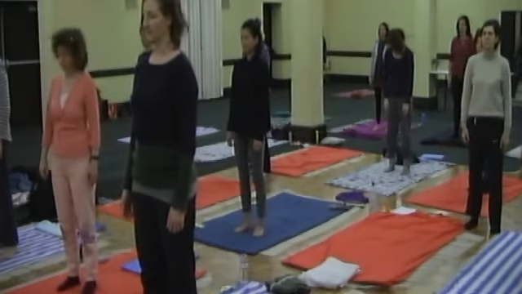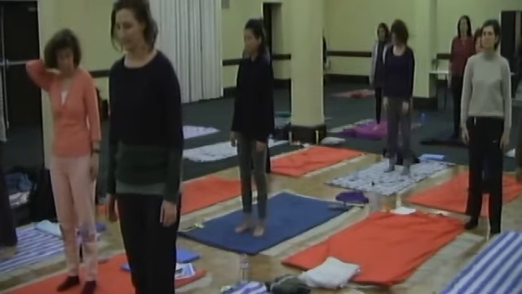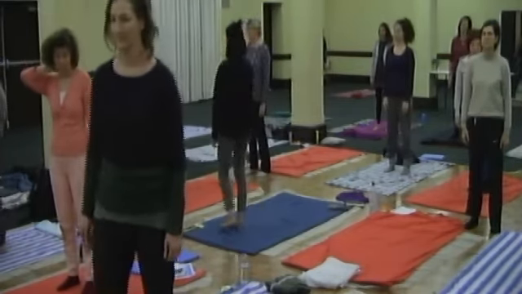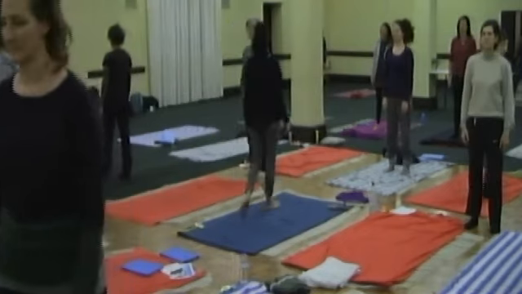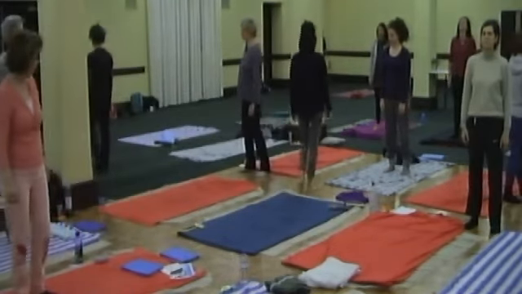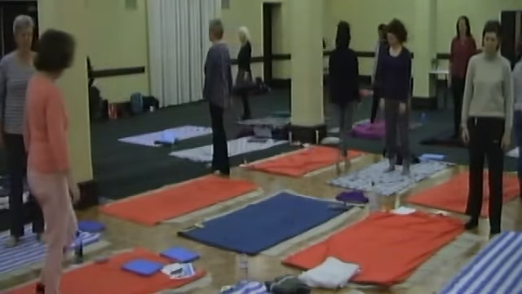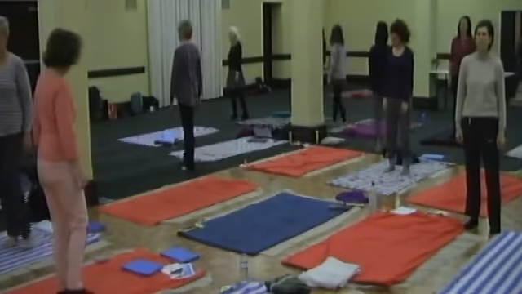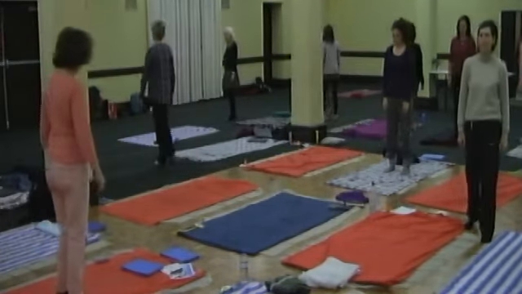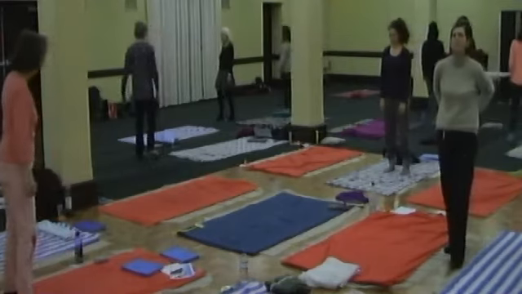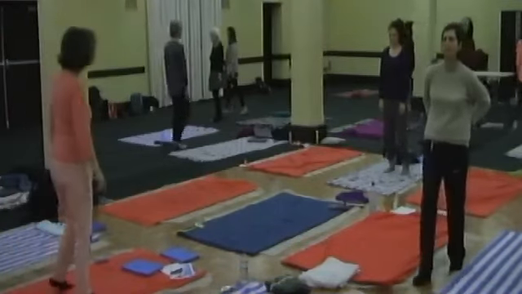And when you're ready, walk around, continue to observe yourself. What's the quality in your walking now? How would you describe it to yourself?